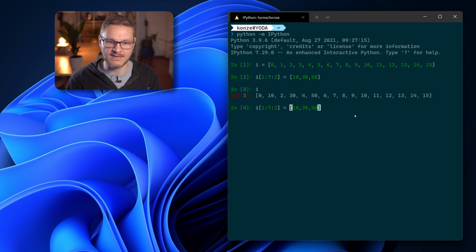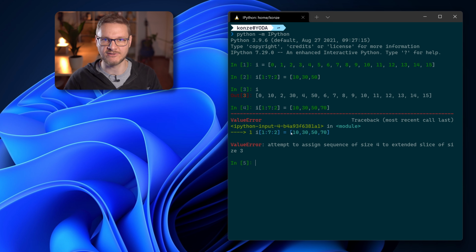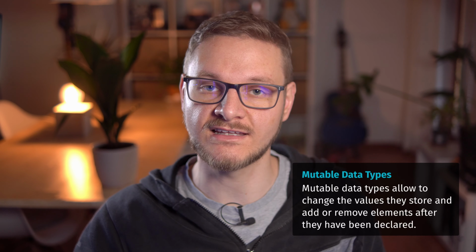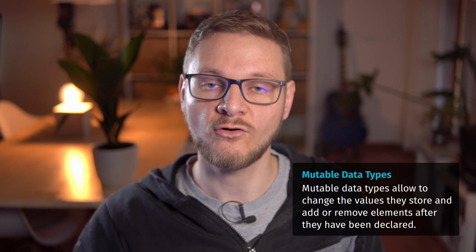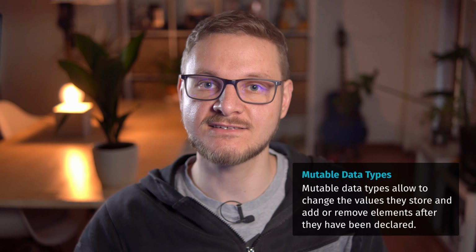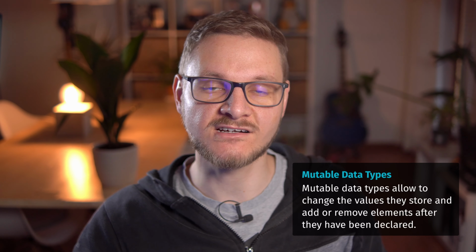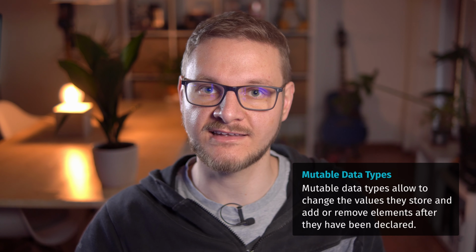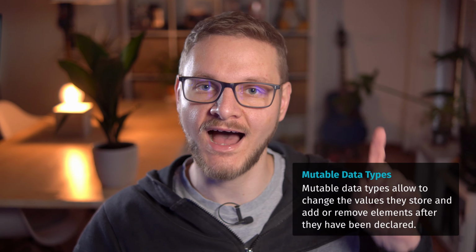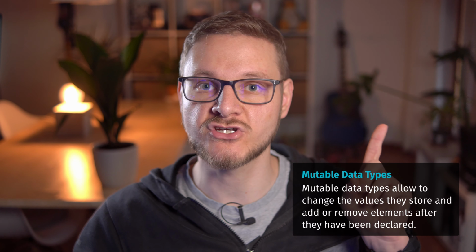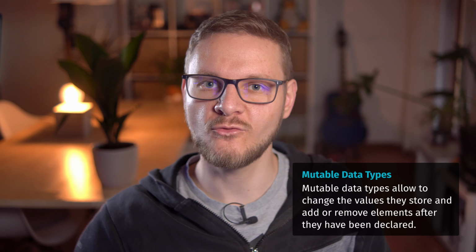So if I use a list that is 4 elements long and enter 70, you can see we get a value error. Python lists are a mutable data type. That means you can change the values that have been stored in the list, and you can add or remove elements after the list was declared. This is in stark contrast to immutable data types, for which you can find the video up here about Python tuples, which are immutable.